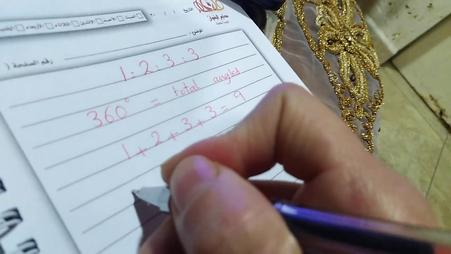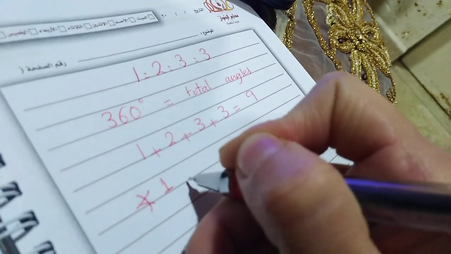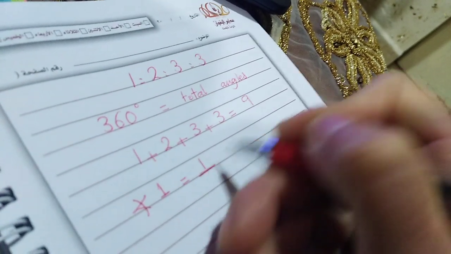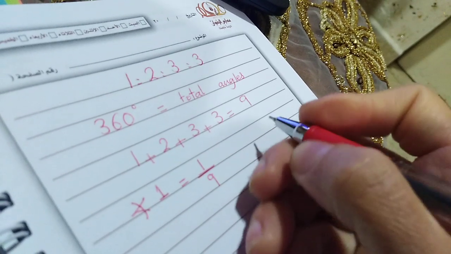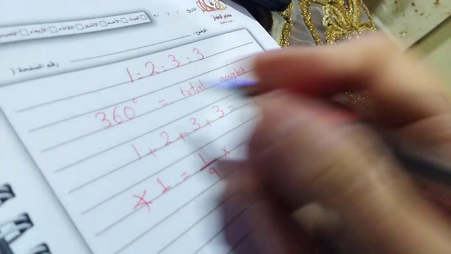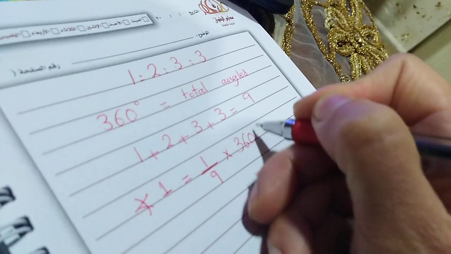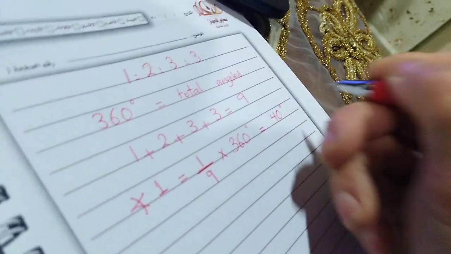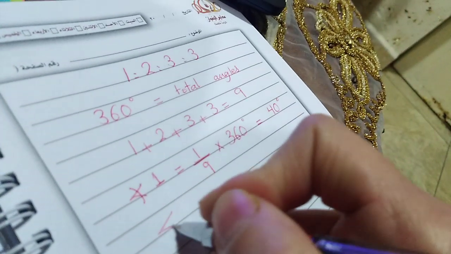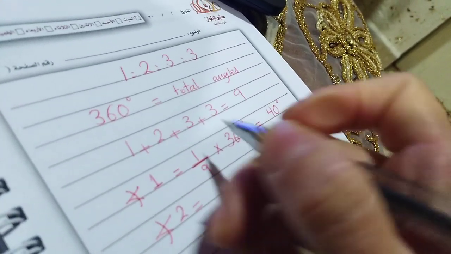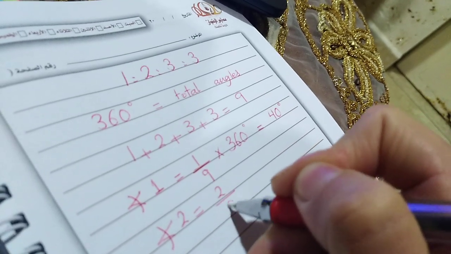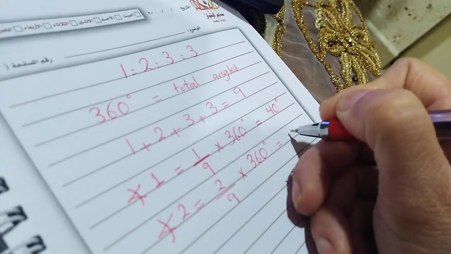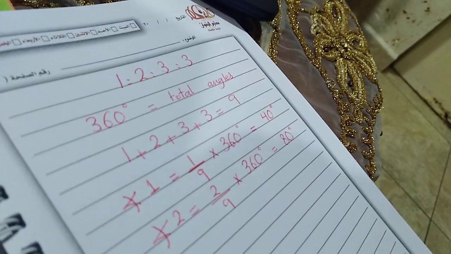Now to calculate angle number 1, that would be the first part of the ratio, 1 divided by 9, which is the total parts, multiplied by the sum of the angles, 360 degrees. Of course, this is exactly 40 degrees. Now, angle number 2 is 2 out of 9 multiplied by 360 degrees, which is 80 degrees.